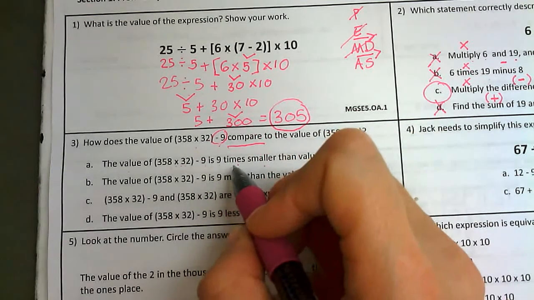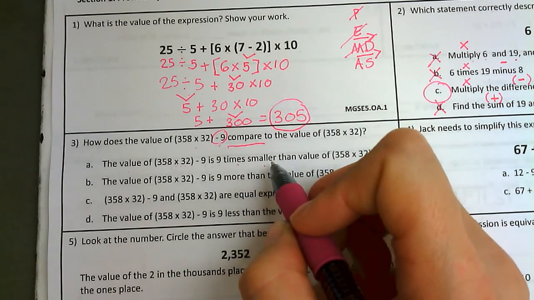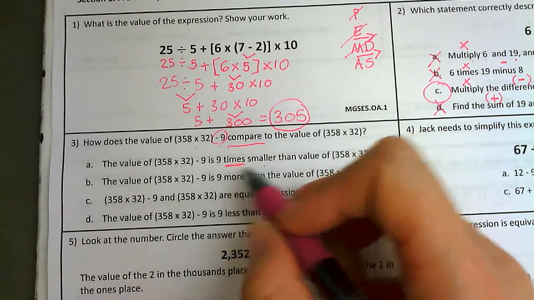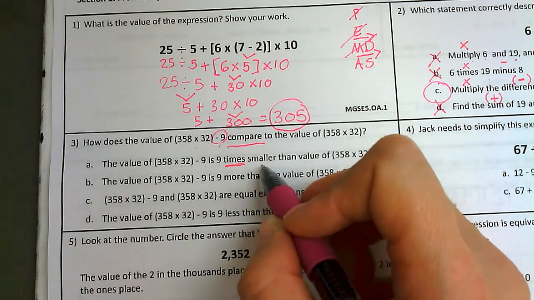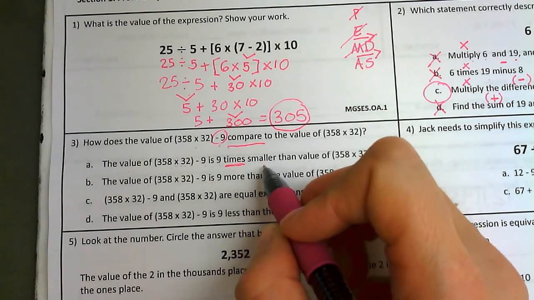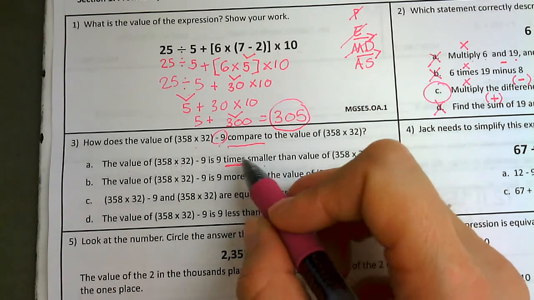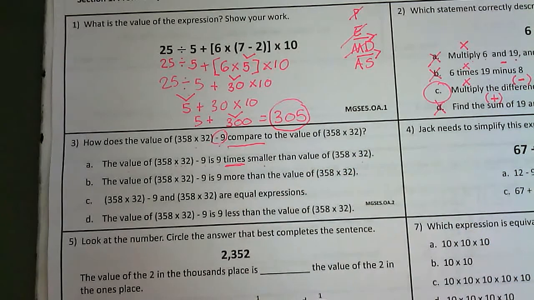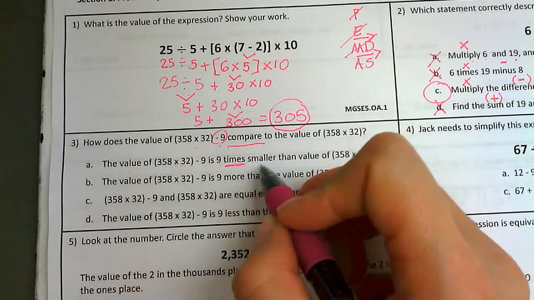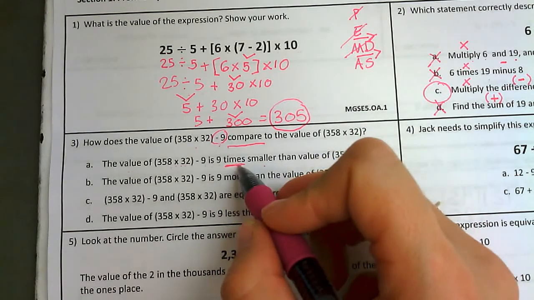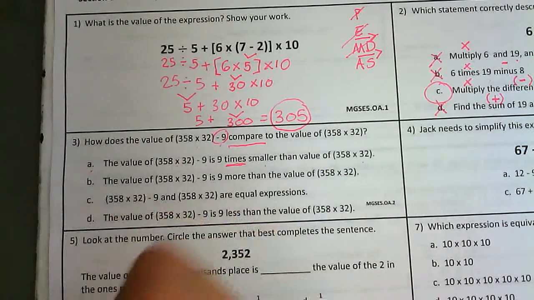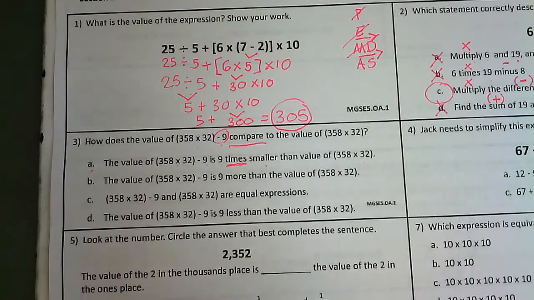Well, 9 times smaller, 9 times, that's like multiplication. 9 times smaller, that's decreasing. This is a little confusing, but I see this word times. That makes me think multiplication. Smaller, that works, but this times is really sticking out at me. I'm gonna hold off. I'm gonna say, I don't know about this one, but I'm not gonna cross it out just yet. So I'm gonna go to B.